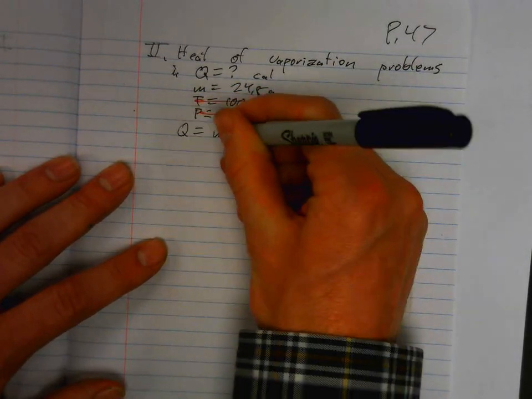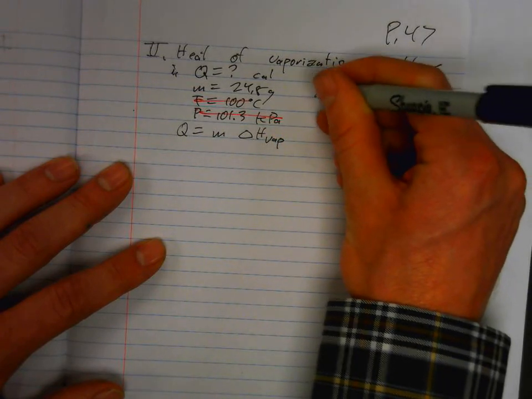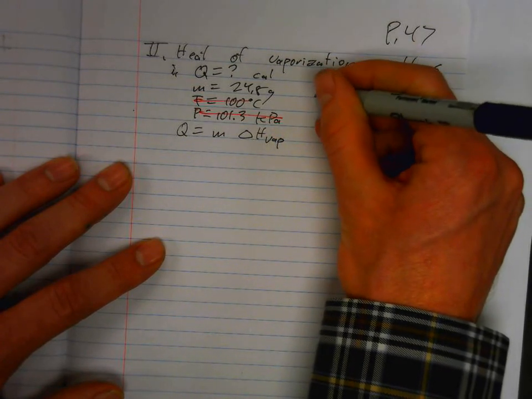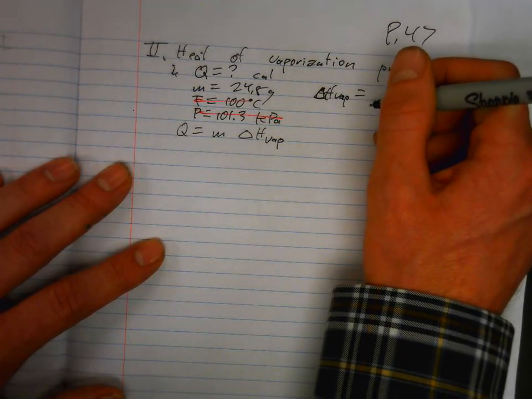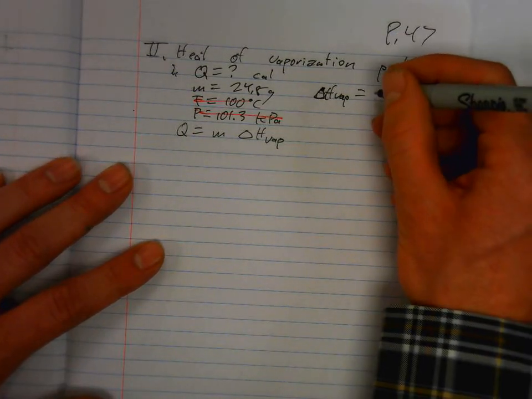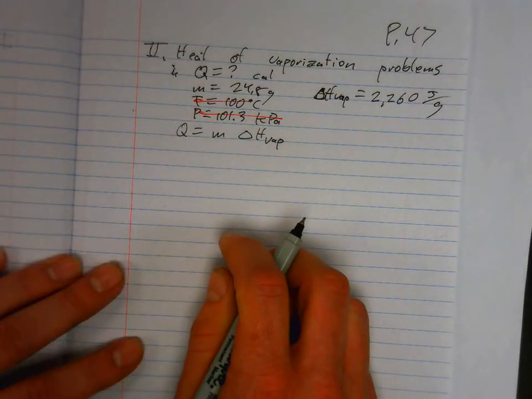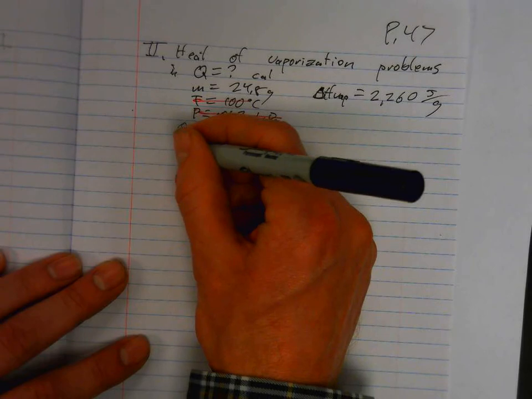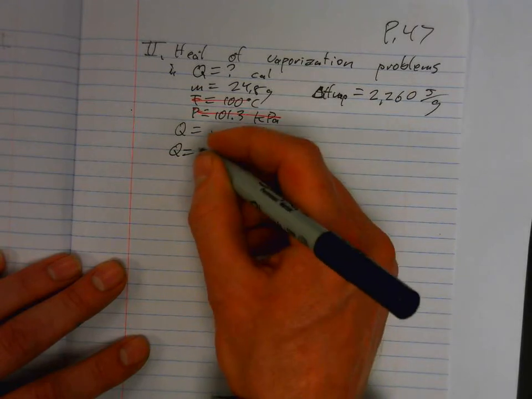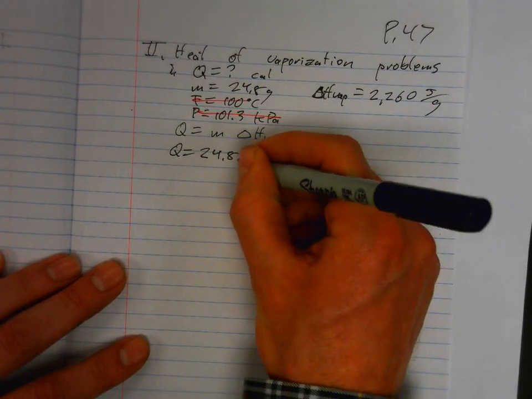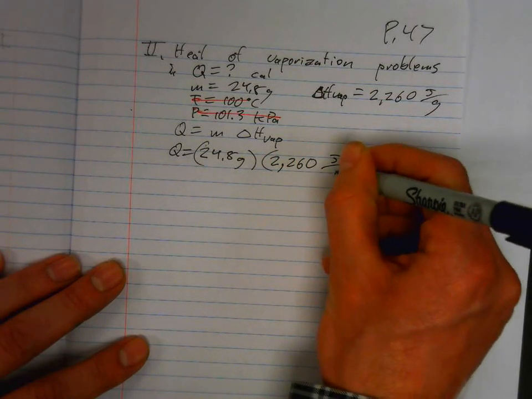So the equation is Q equals the mass times the heat of vaporization. We need that value, delta H of vaporization, and my reference here gives us that in joules, 2,260 joules per gram. So we can go ahead and use that value. So Q then is the mass, 24.8 grams, multiplied by the heat of vaporization, 2,260 joules per gram.